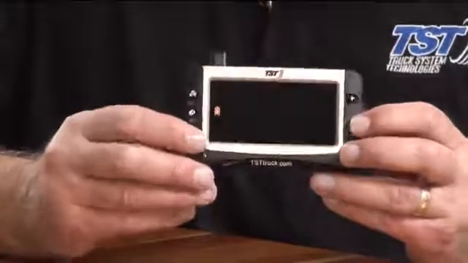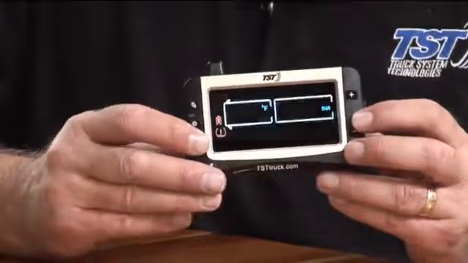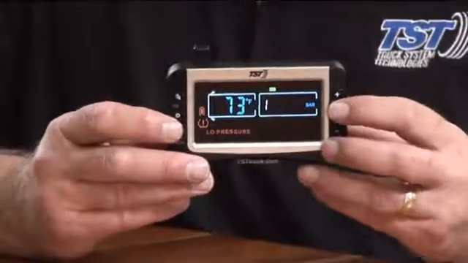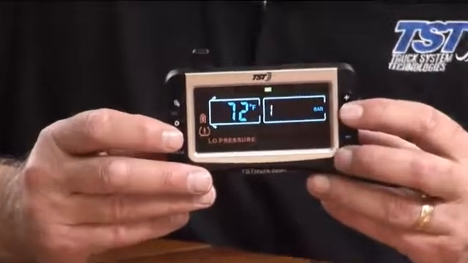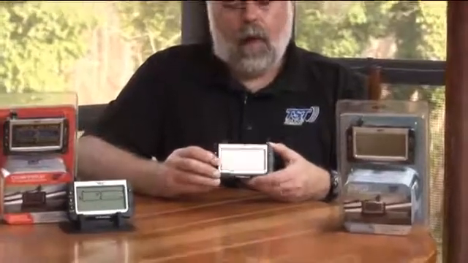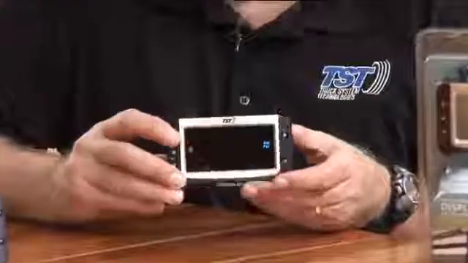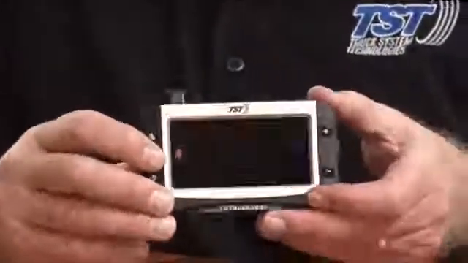And I'm going to hit set to save it. I'm going to go out of this using the back button. And you'll see now that we have this in bar, not in PSI. So in order to get this back to PSI, now that I've changed it to bar, I'm going to hold the set button down until it beeps and then release it. I'm going to hit the plus button 3 times, where it's going to say set, and it's going to show you the PSI and bar.